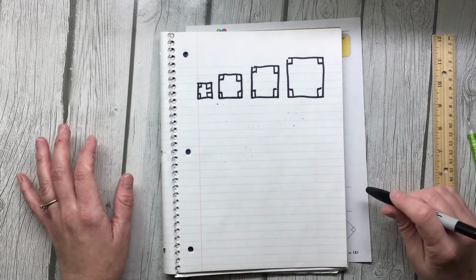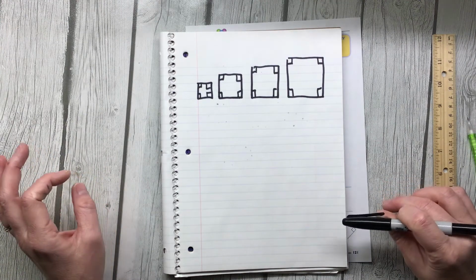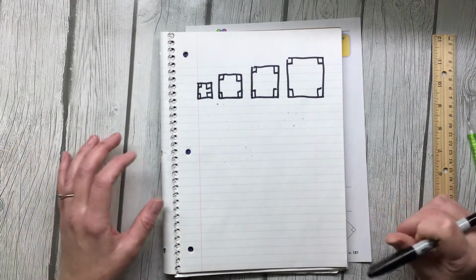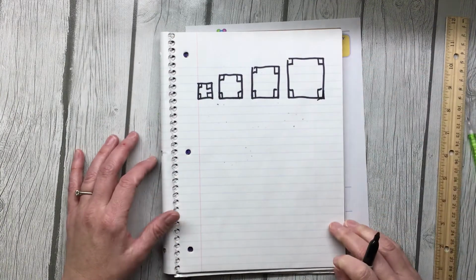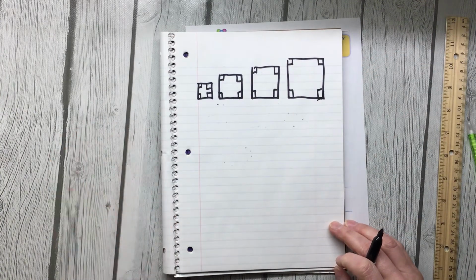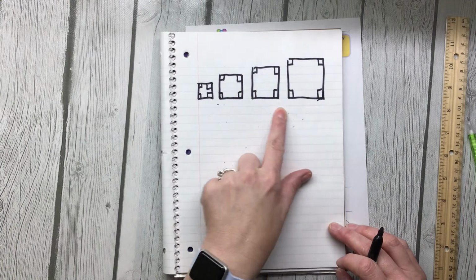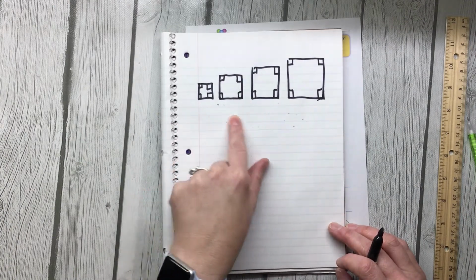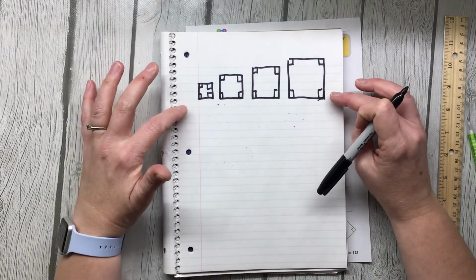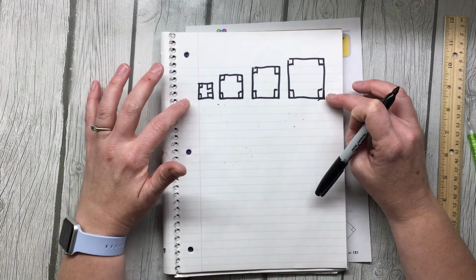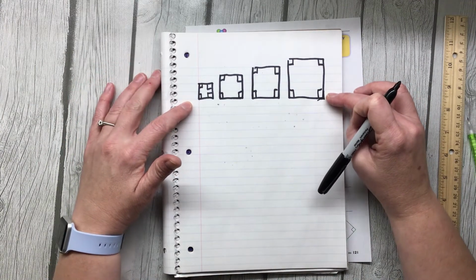All right, and how many angles does a square have? And the angles, another word for angle is corner. How many angles does a square have? All right, so something is special about these squares. Can you talk to me about what is special about the angles of a square?